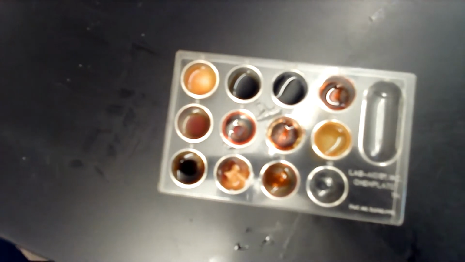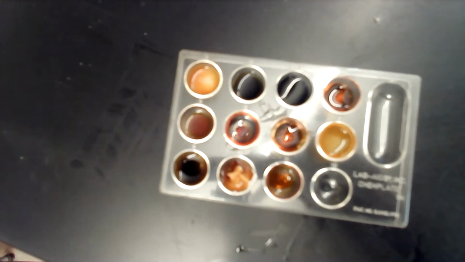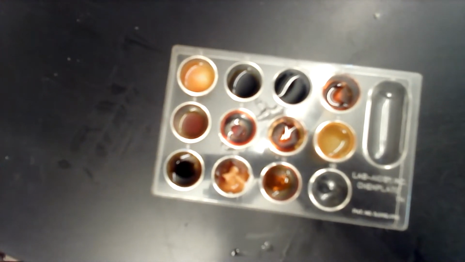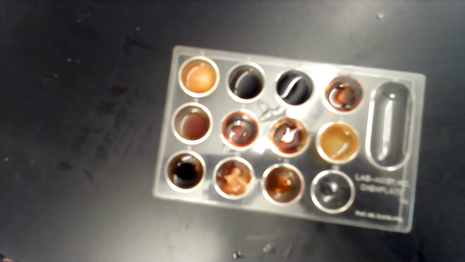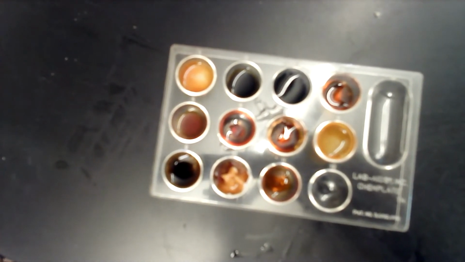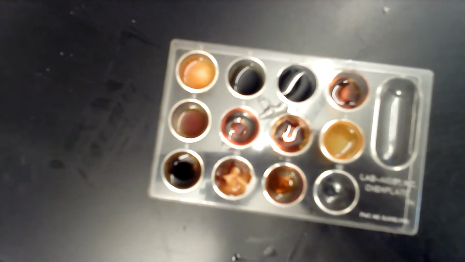All right, so you want to refer back to your table, right? And what are we looking for to see that we have the presence of starch? We're looking for a black color. So we want to see that we go from brown to black, and brown to black will let us know that we have starch.